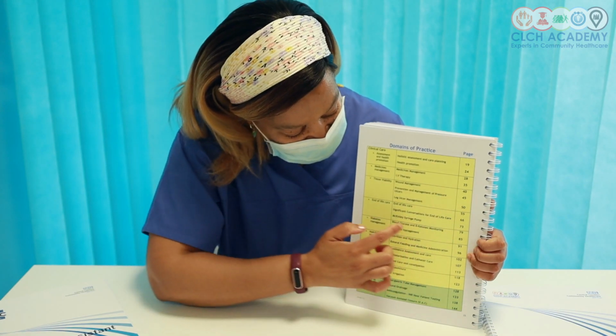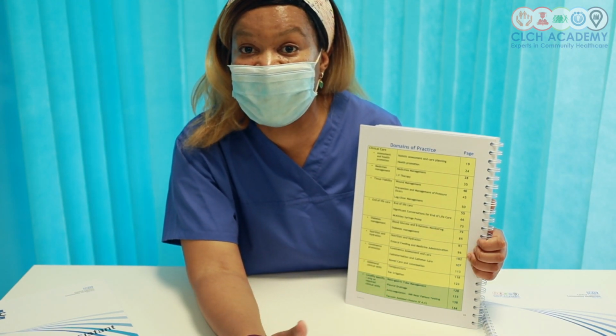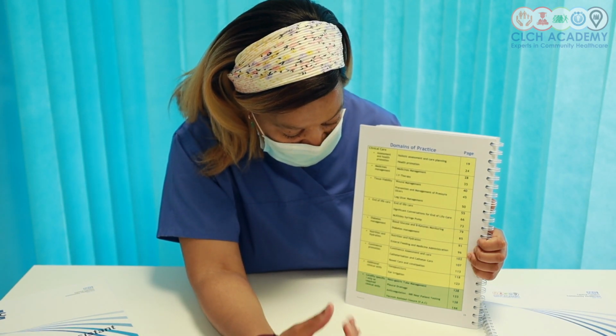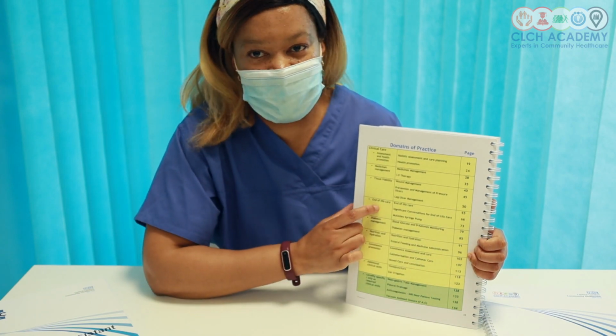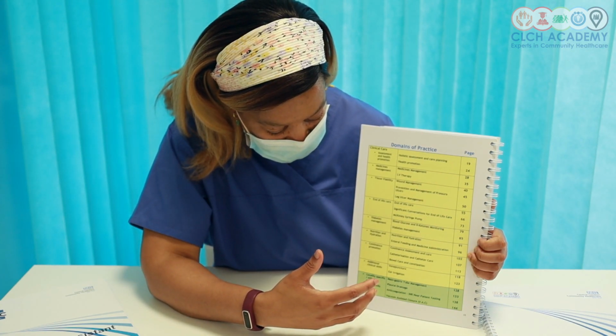Some of you might think that end-of-life care might not necessarily be a priority for you if you are a beginner band 5. It might be something that you're looking forward to developing as you get more comfortable and confident within your role. So that might not necessarily be a key priority whilst you're starting out, but it's something that would be essential for your learning as you develop as a practitioner.